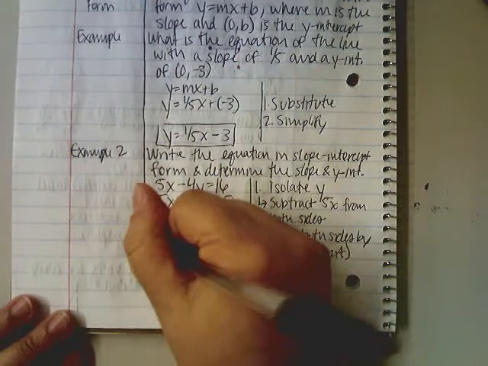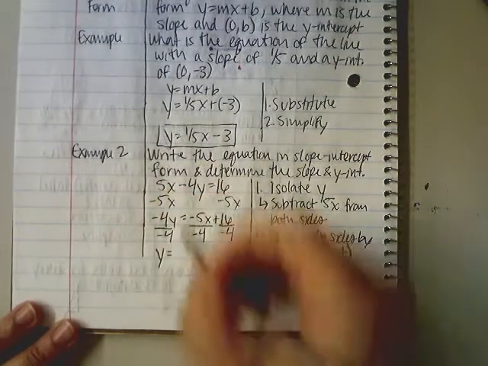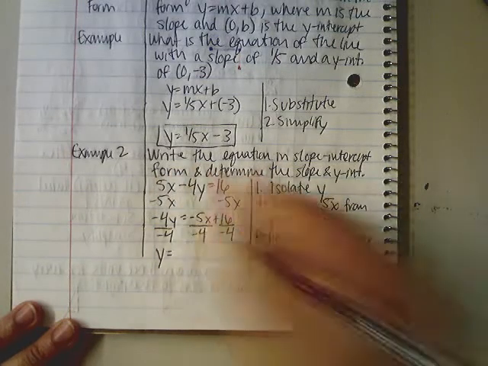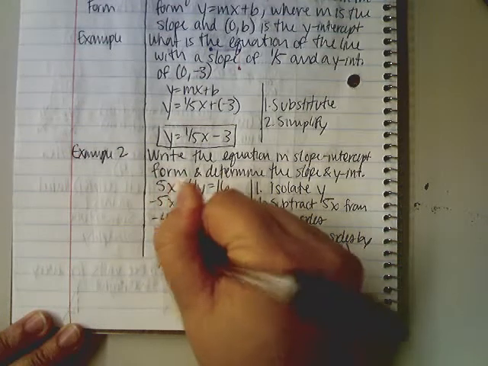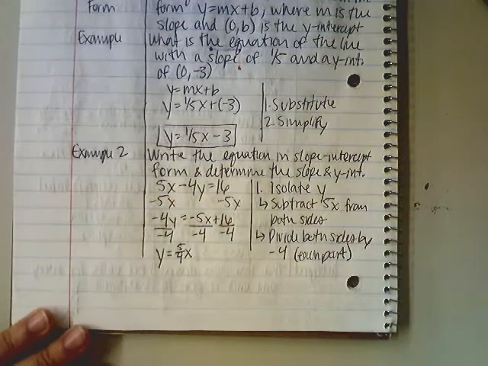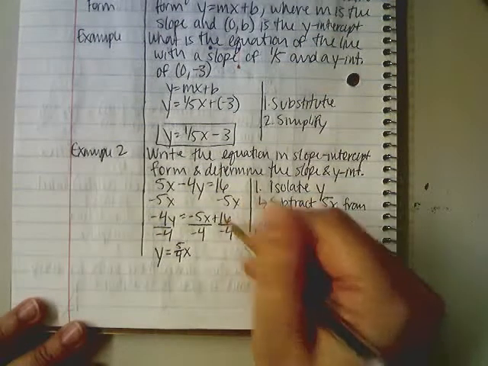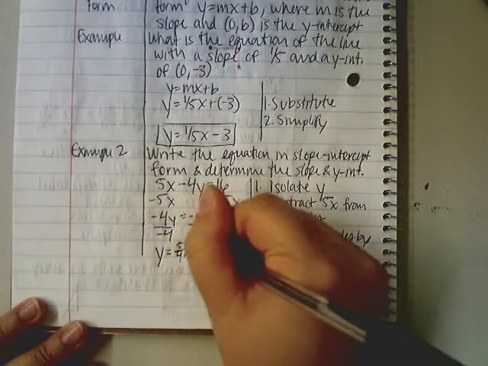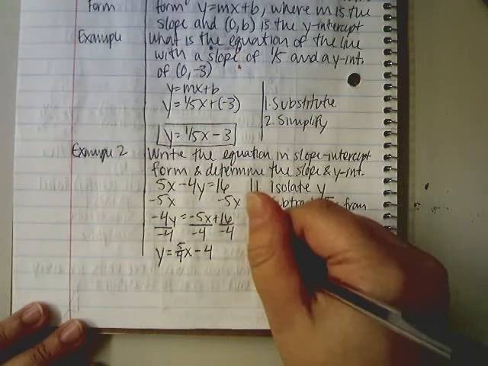So when I divide by -4, -4 divided by -4 is 1, so I'm left with just y. -5 divided by -4, the negative divided by a negative cancels out, and I'm left with 5/4 x. And again, I'm writing that as a fraction so that I can keep my form consistent. And then 16 divided by -4 is actually going to be -4. So I simplify.